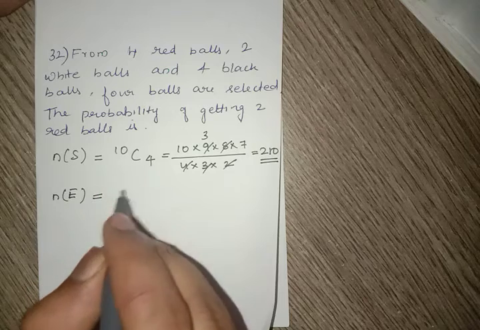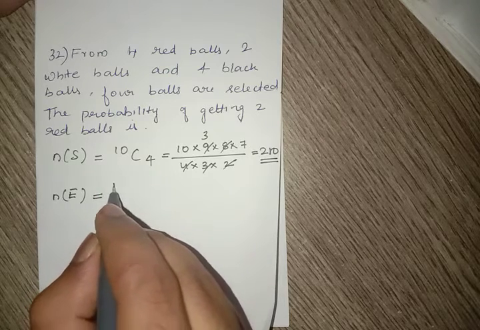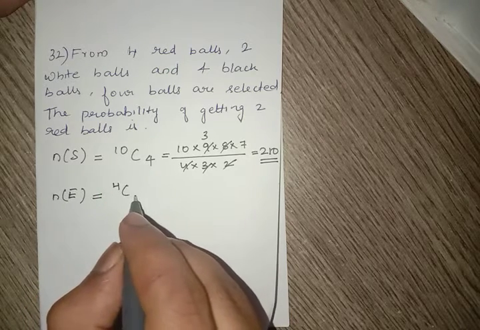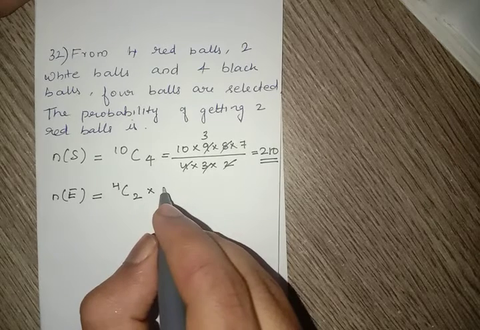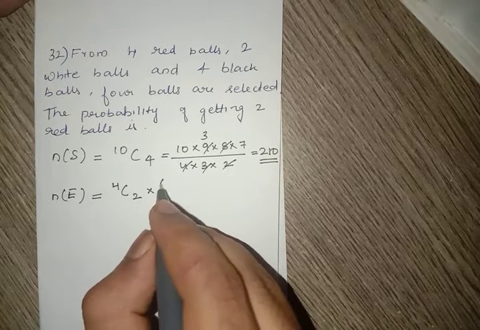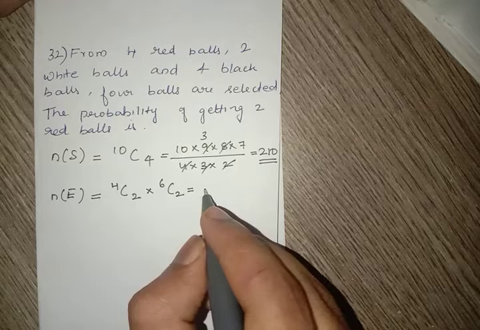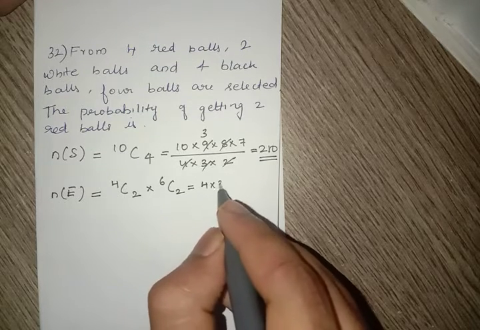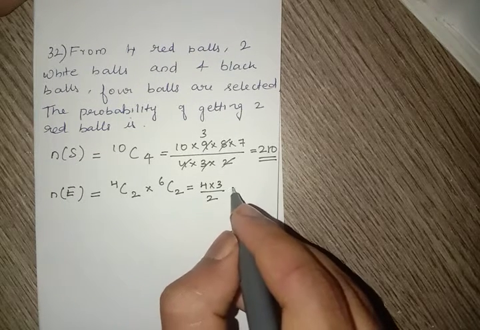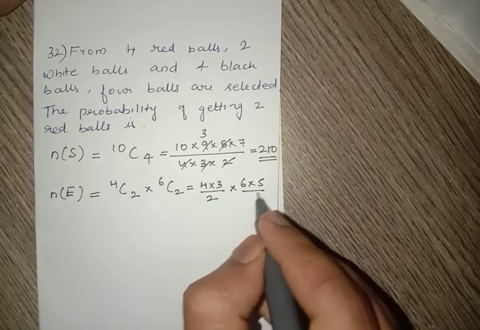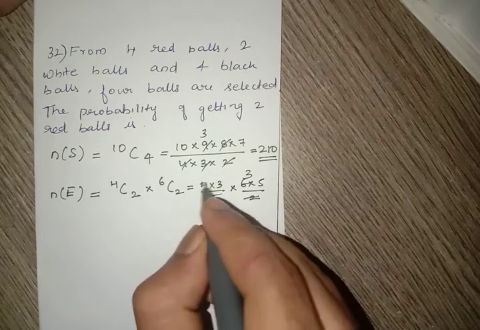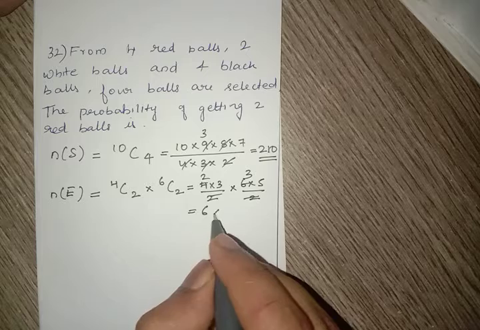Now the event of getting 2 red balls will be equal to 4C2 into 6C2, which is equal to 4 into 3 by 2 into 6 into 5 by 2, which is equal to 6 into 15.